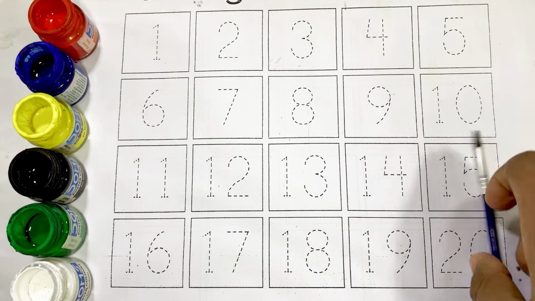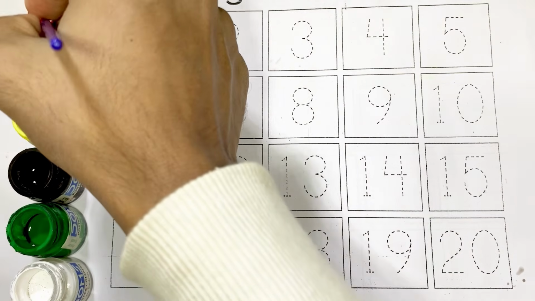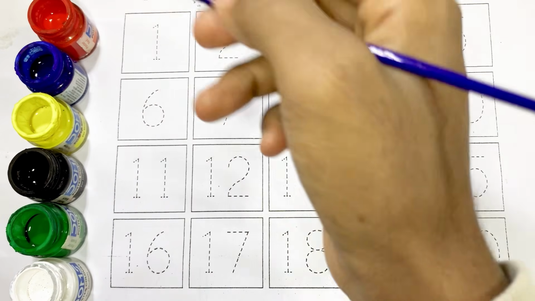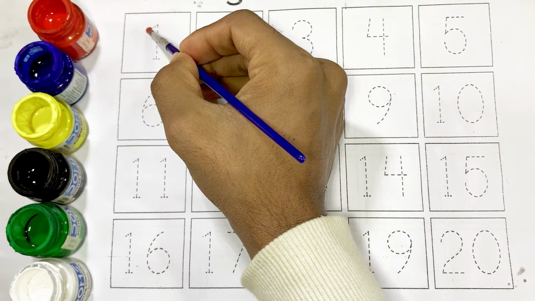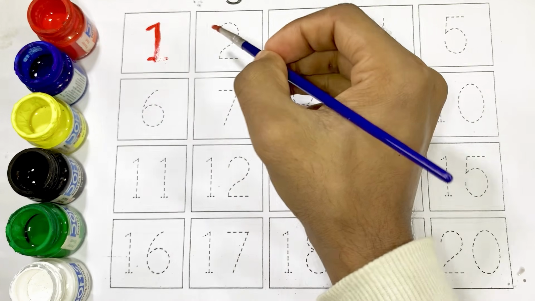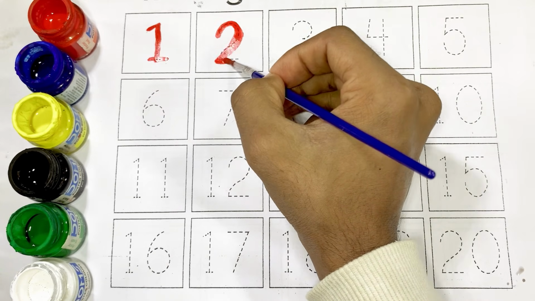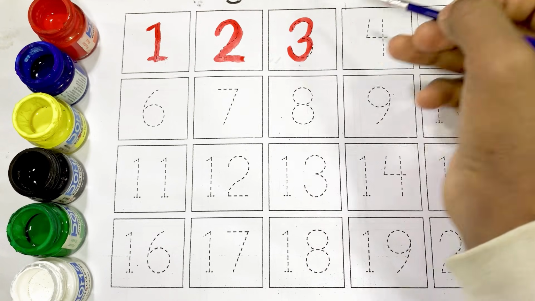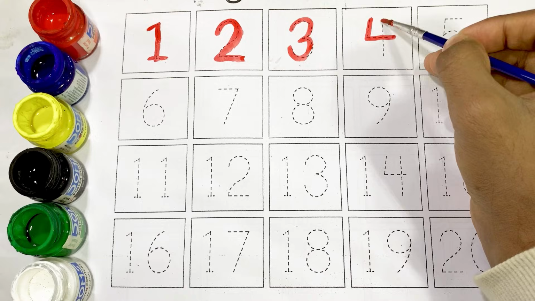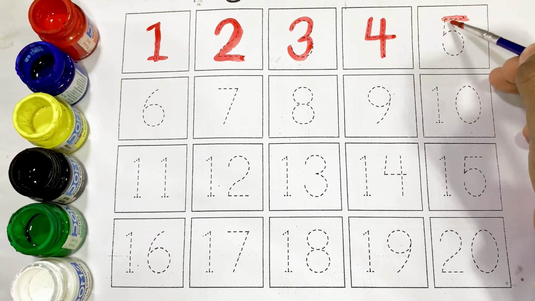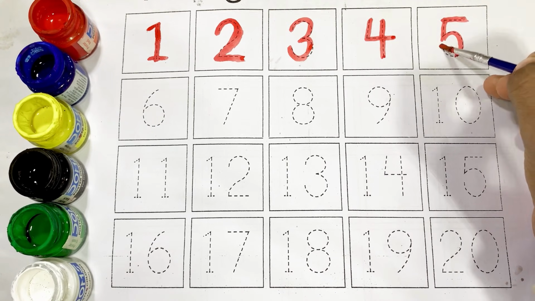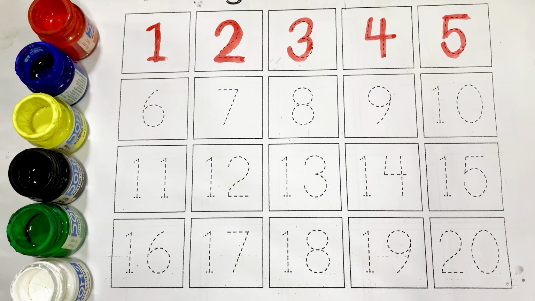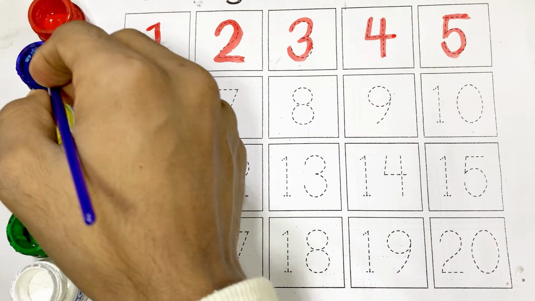Kids, now draw numbers, and first you draw 1 and use red color. This is 1. This is 2. This is 3. This is 4. This is 5. Next is 6. Draw the number 6 and use blue color.